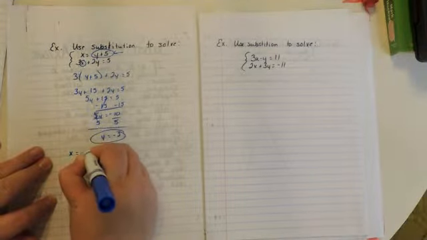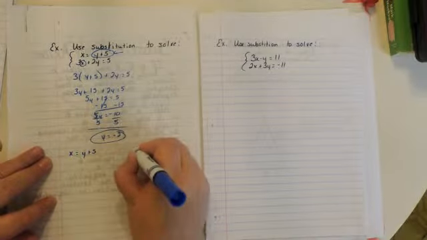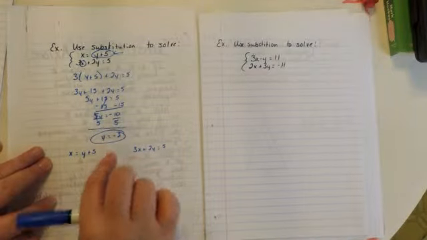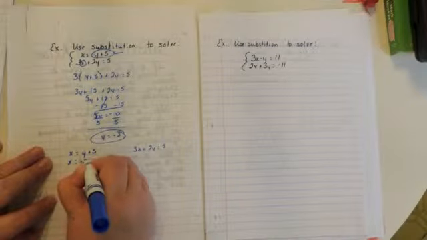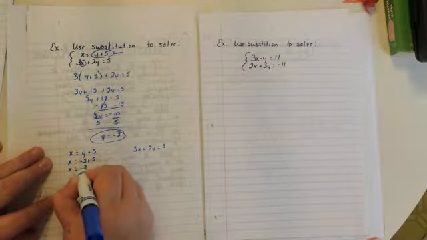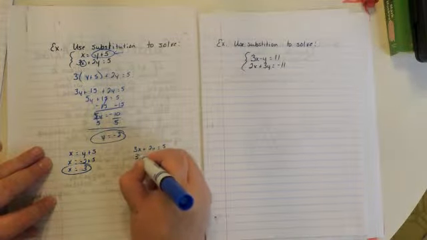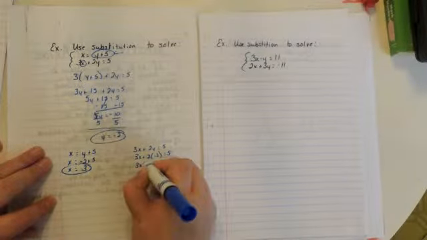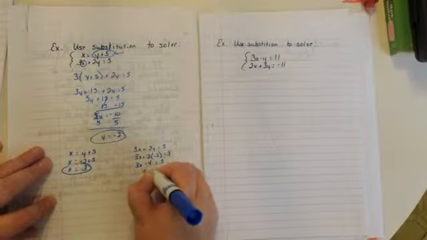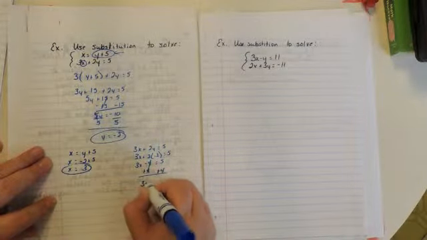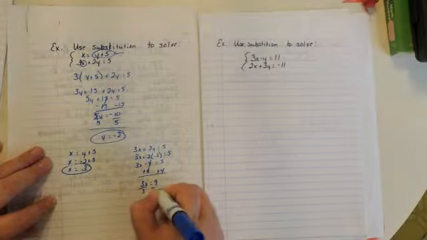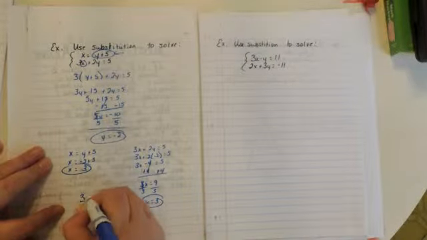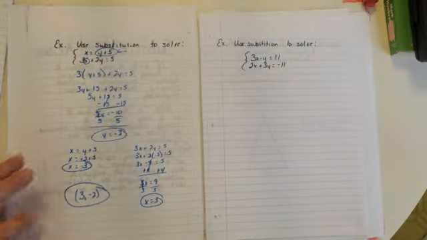So we have x equals y plus 5, and we have 3x plus 2y equals 5. We're going to substitute y with negative 2. So x equals negative 2 plus 5, which means x equals 3. And over here we have 3x plus 2 times negative 2 equals 5. The 3x minus 4 equals 5. Plus 4, plus 4. 3x equals 9, divided by 3, x equals 3. So in this case, our ordered pair is 3 and negative 2. And that's our answer.